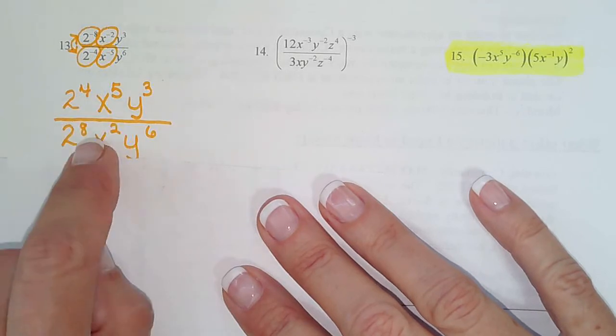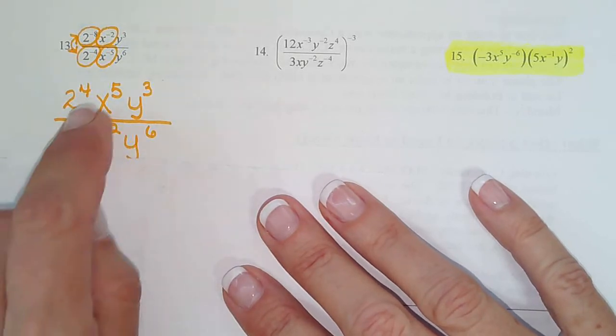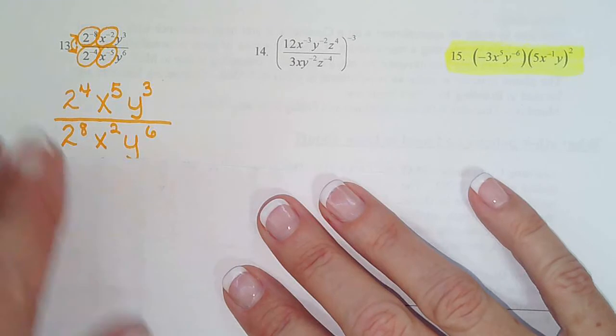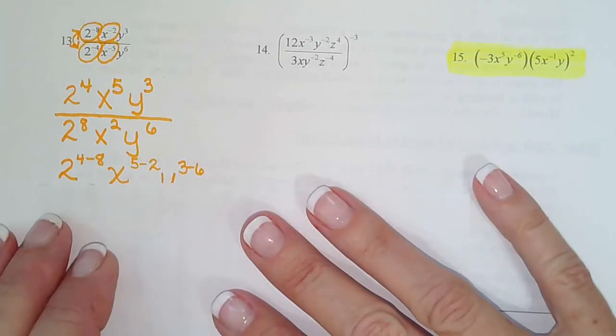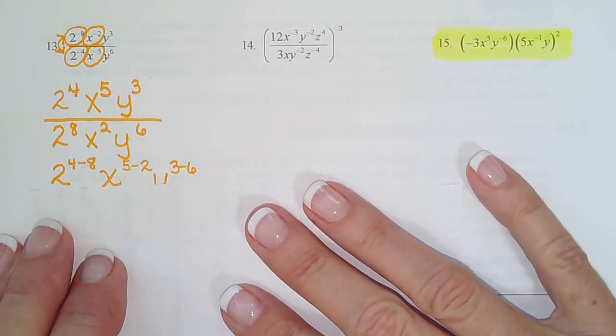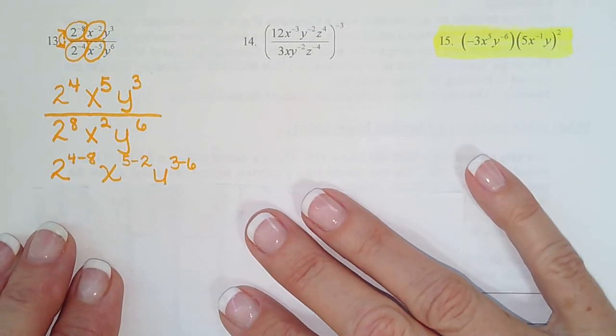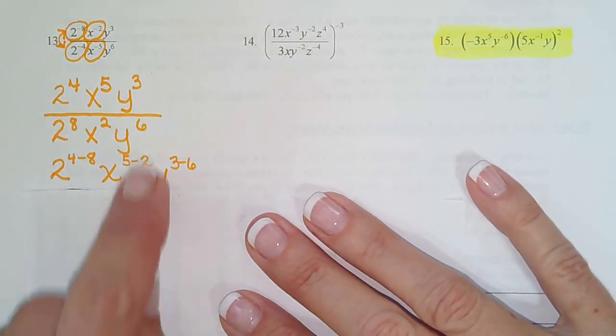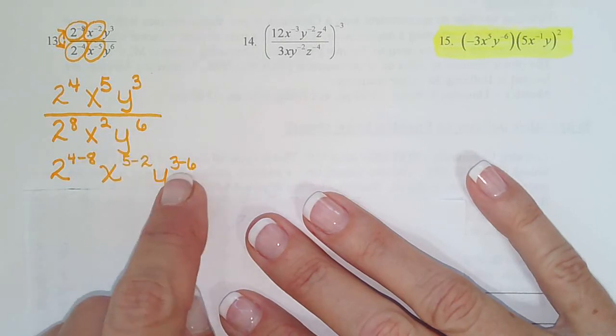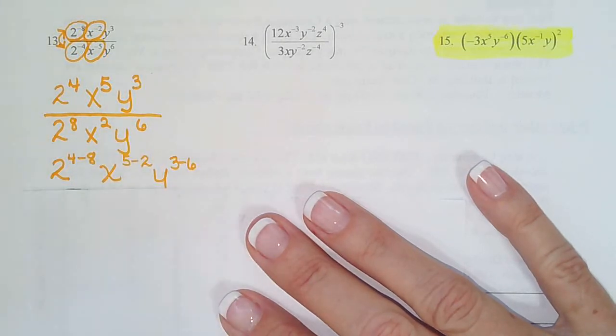So it's 4 minus 8. Don't write 8 minus 4. It's numerator minus denominator. So there's 2 to the 4 minus 8. And then our x is going to be x to the 5 minus 2. And then our y is going to be y to the 3 minus 6.